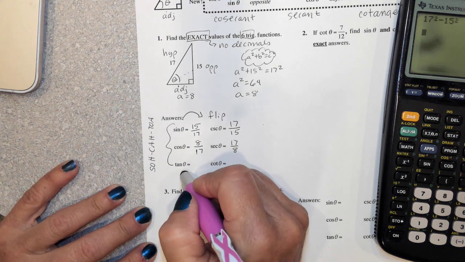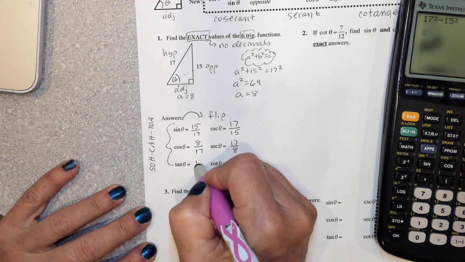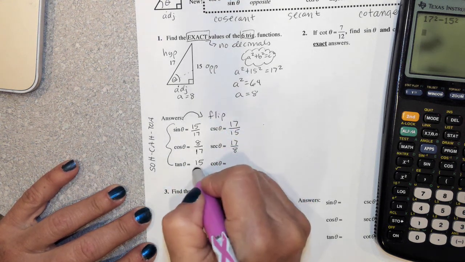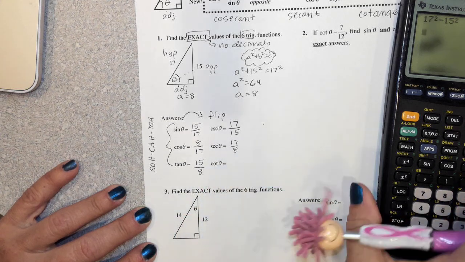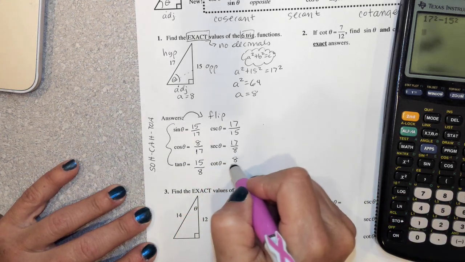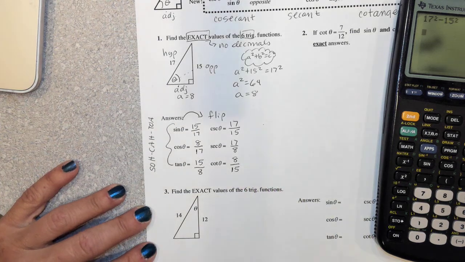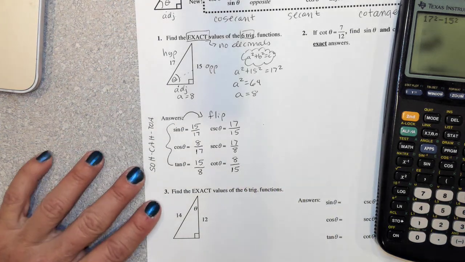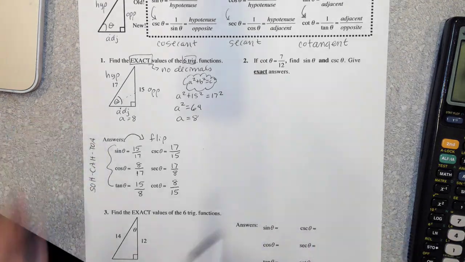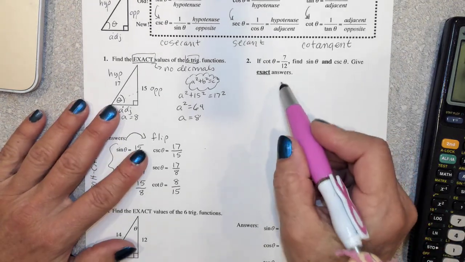Last but not least, we have tangent. Opposite is 15 over adjacent, which is 8. That doesn't reduce, and then I reciprocate to get my cotangent. So you're probably thinking this is the easiest thing in the whole entire world, which it is, but it can get messy, like this one.